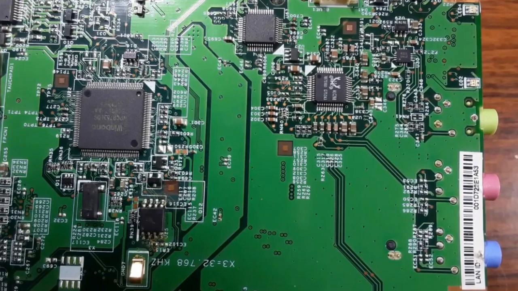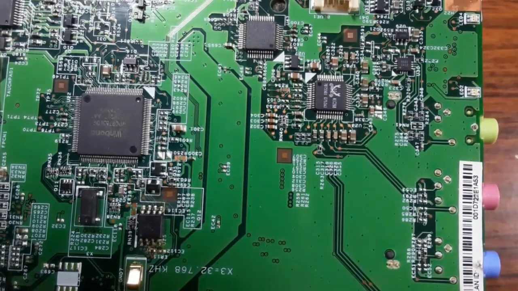But for me, I can track signals on the motherboard without the schematic, and I will show you in this course how to track signals and voltages on the motherboard without using the schematic.